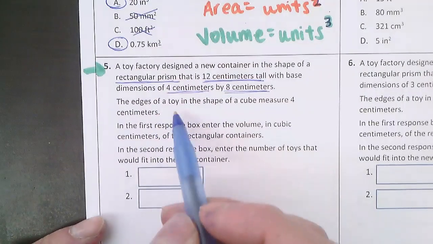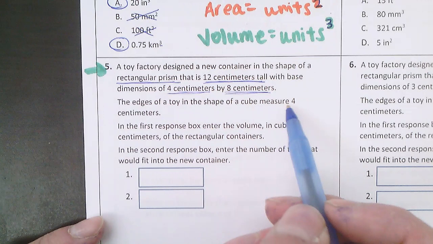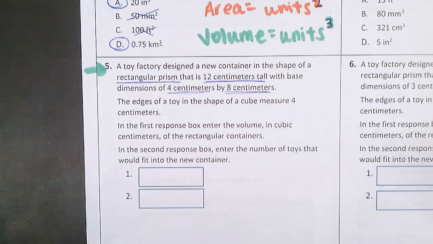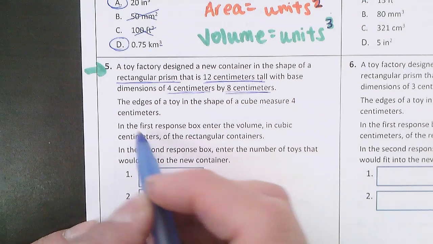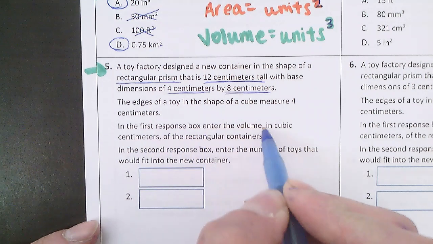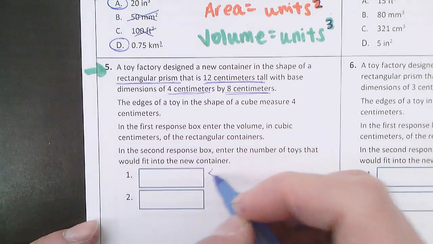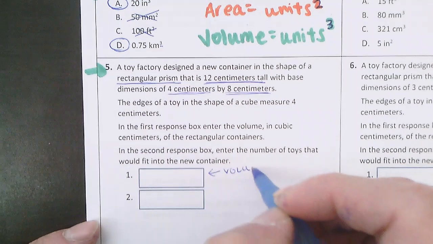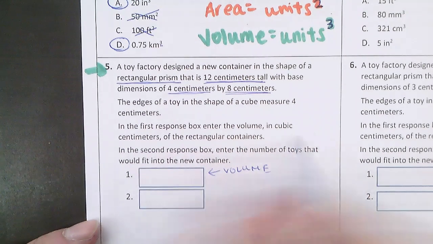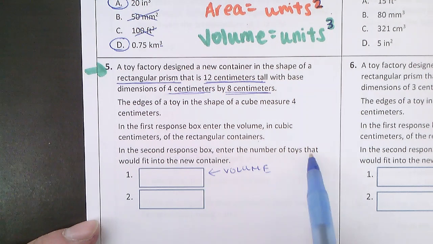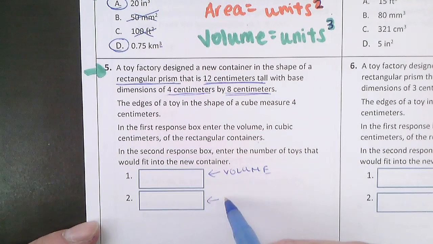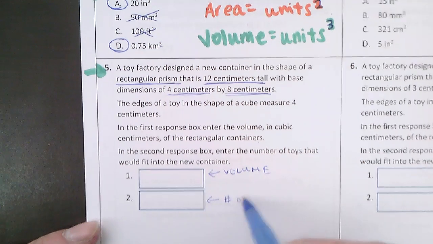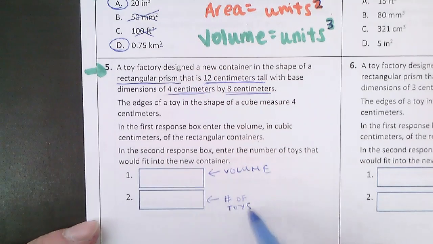And then the edges of a toy in the shape of a cube measure 4 centimeters. So we have a box, and then we're putting toys inside the box. In the first response box, enter the volume in cubic centimeters of the rectangular container. In the second box, enter the number of toys that would fit inside the container. So the second one is where we want to figure out the number of toys that fit inside of it.